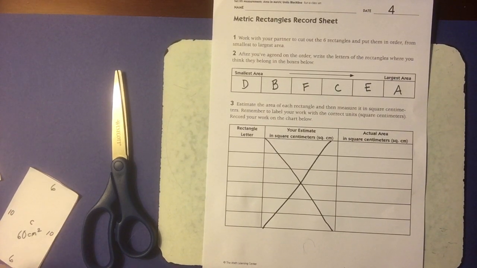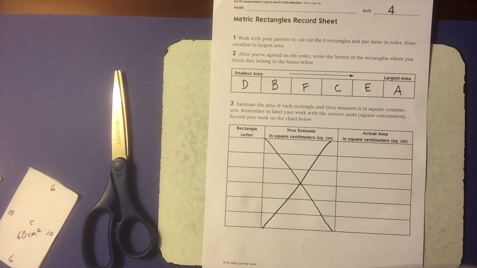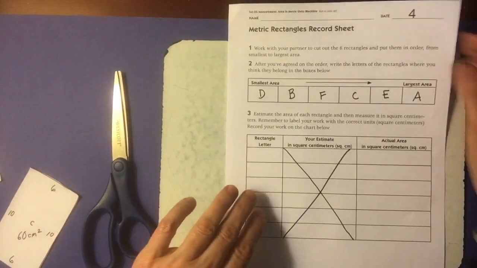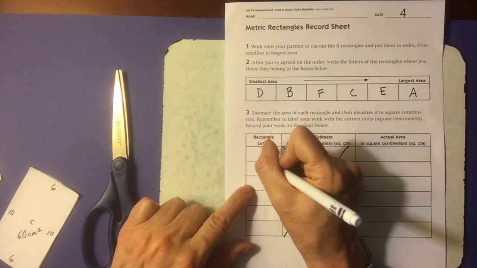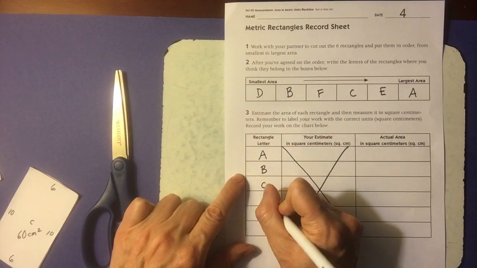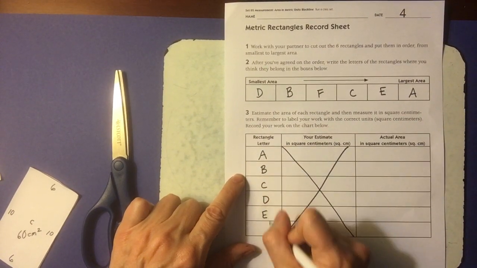I'm going to find mine and I'll show you how this works. I'm going to do letter E first because that's the first one that came up for me. I'm going to write down A, B, C, D, E, and F, and I'm going to measure E first.